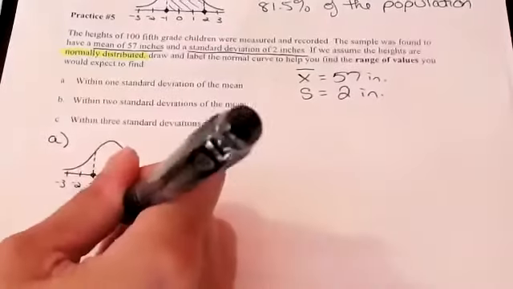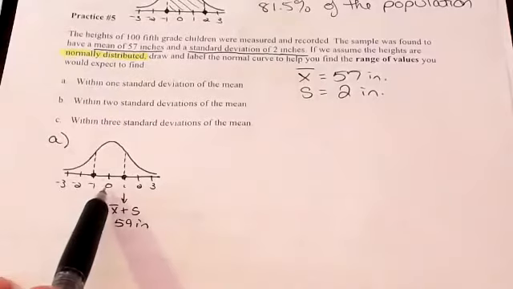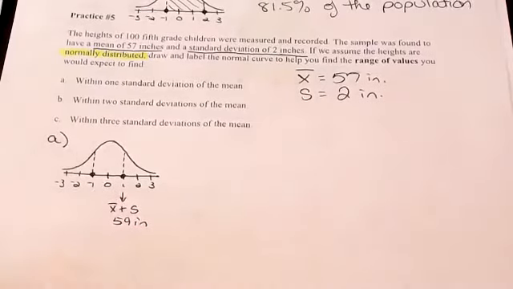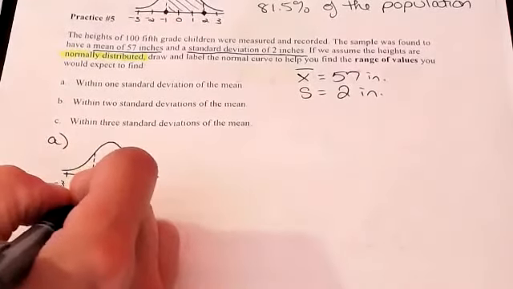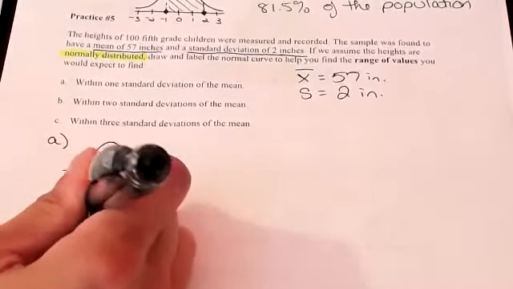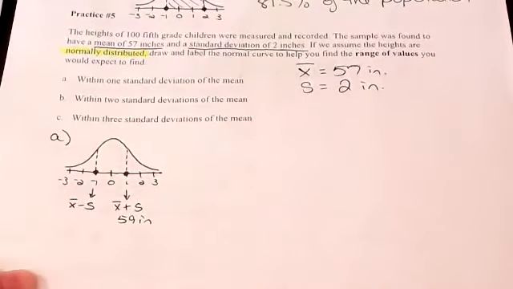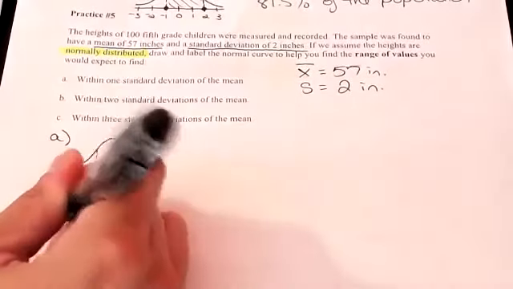Yes, so this one would be 59 inches because the mean is 57 inches and each standard deviation represents 2 inches. So if we wanted to find 1 standard deviation below the mean, we would take the mean and subtract only 1 standard deviation. So what's the shortest within this range? 55. Perfect.